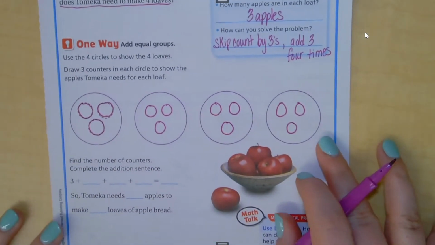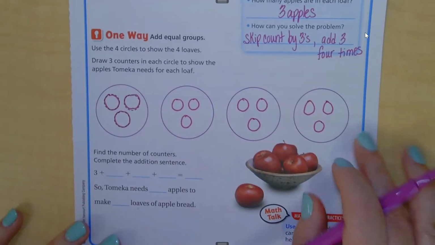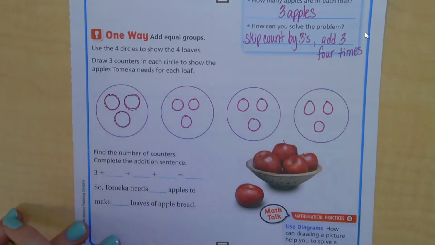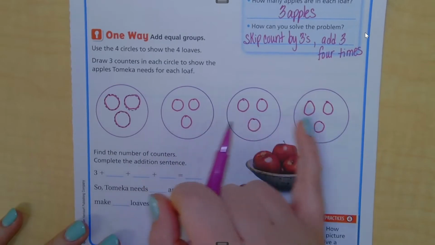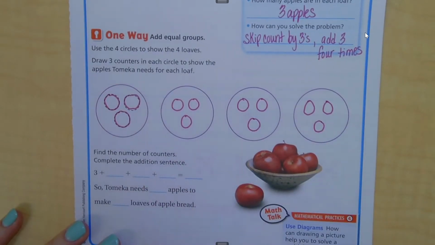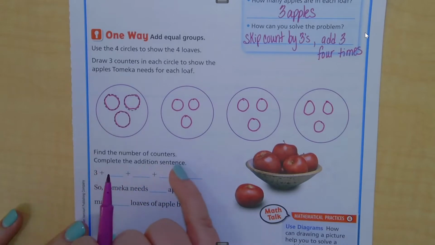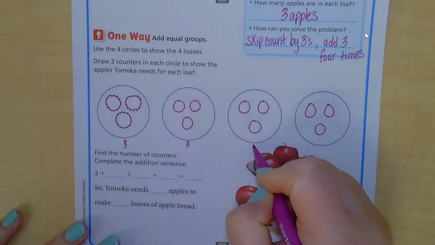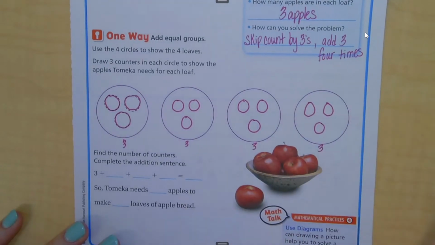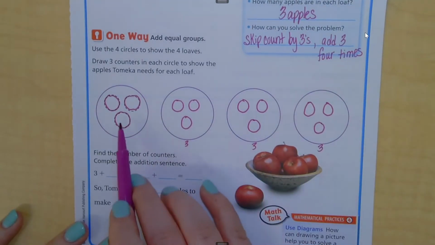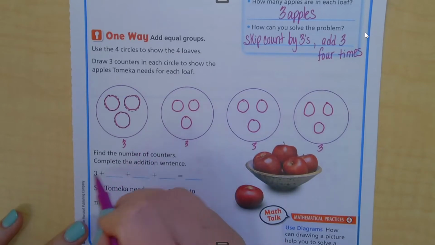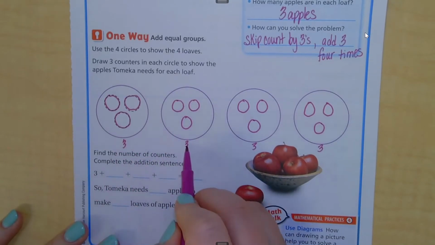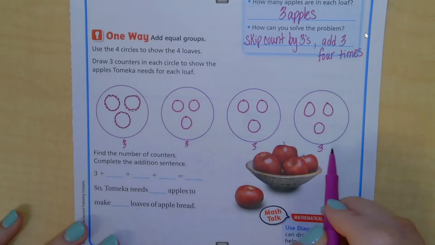Find the number of counters. Well, to find the number of counters, we could skip count, right? 3, 6, 9, 12. We can also use repeated addition. So we can complete this addition sentence. So we're adding up the numbers in each one. So I'm going to write them here just because I want to show it to you. If I'm adding up the number of counters in each one, then it's 3 plus 3 plus 3 plus 3.